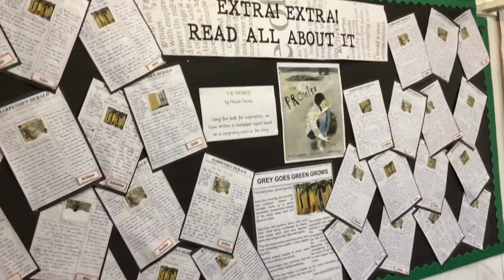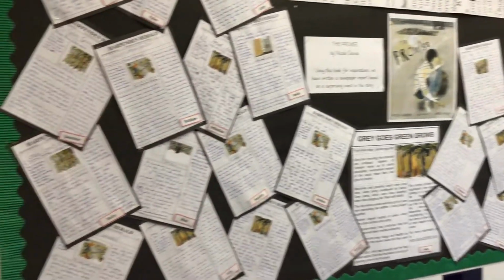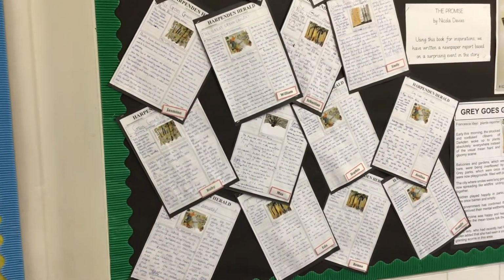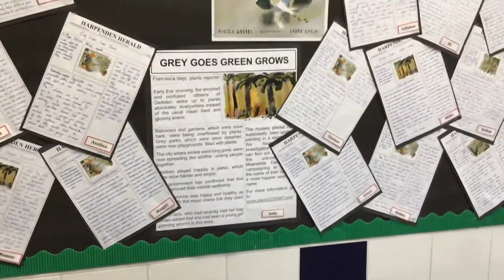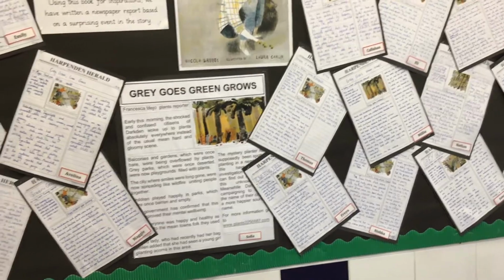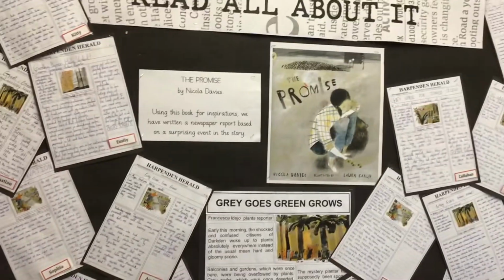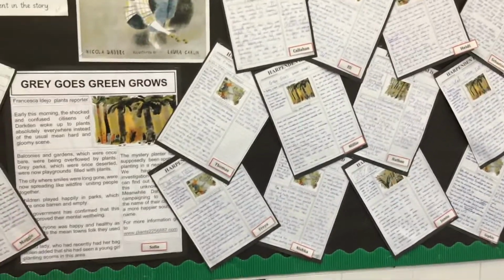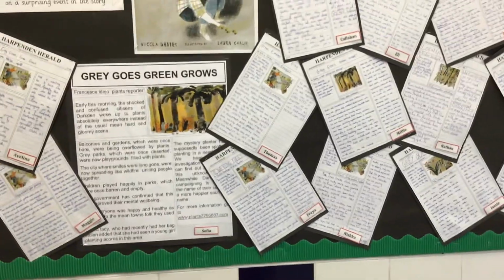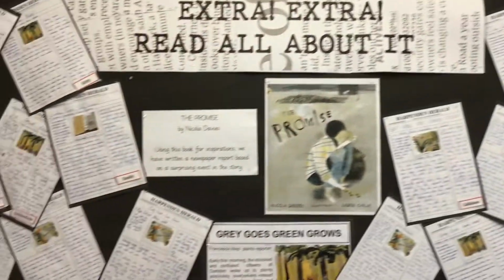This is a piece of writing that we were particularly proud of. We wrote a newspaper article based on the book The Promise. Now, I was astounded. It was incredible. We had some very inventive headlines. The idea that this story could prompt such fantastic writing, it was beyond my wildest dreams. It was fantastic. I honestly believe we have some budding journalists amongst us.